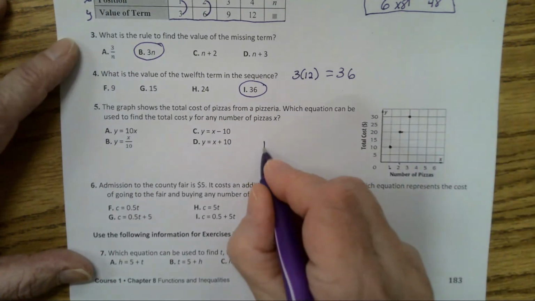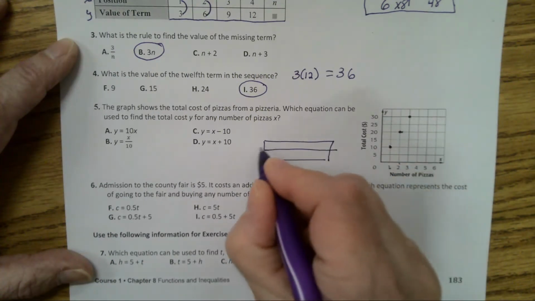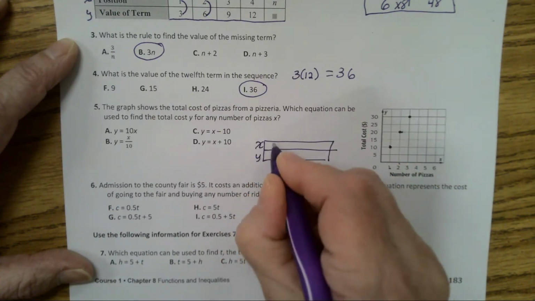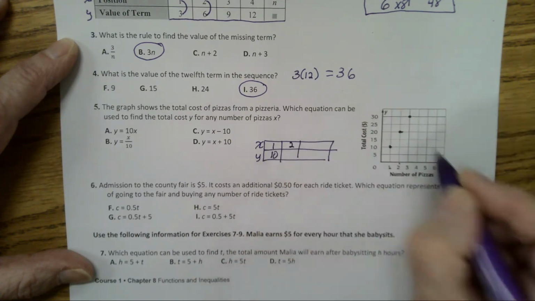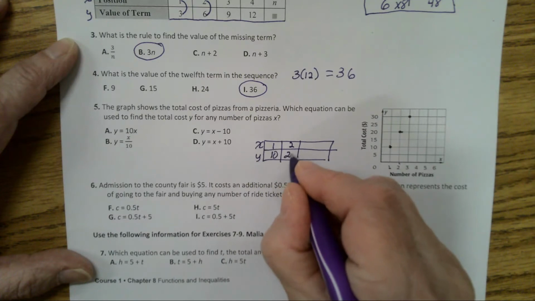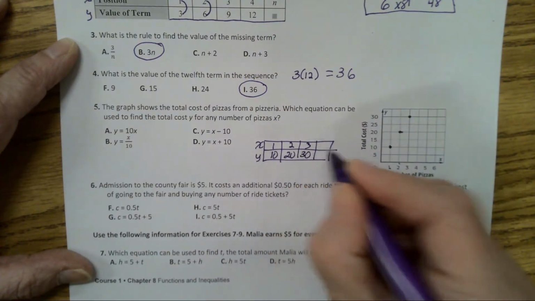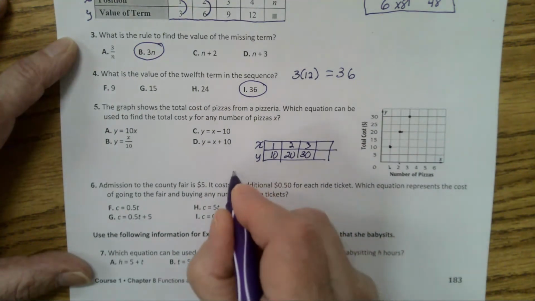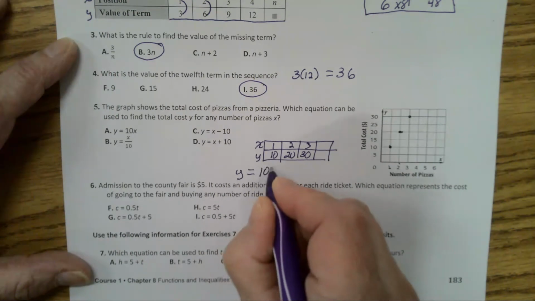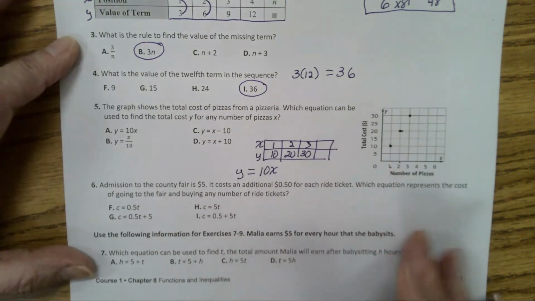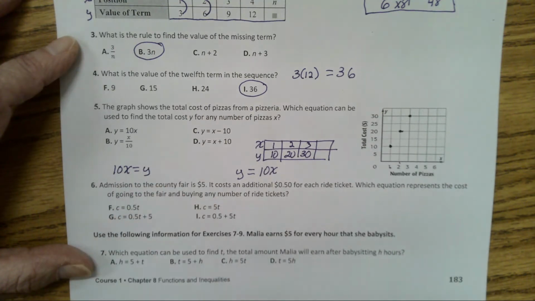So if you needed to, you could make a box, an input-output box, x, y. When x is 1, y is 10. When x is 2, y is 20. When x is 3, y is 30. What's the rule here? Right, y equals 10 times x. Now, I'll be honest, we like it better when it's 10x equals y, right? But that wasn't a choice.